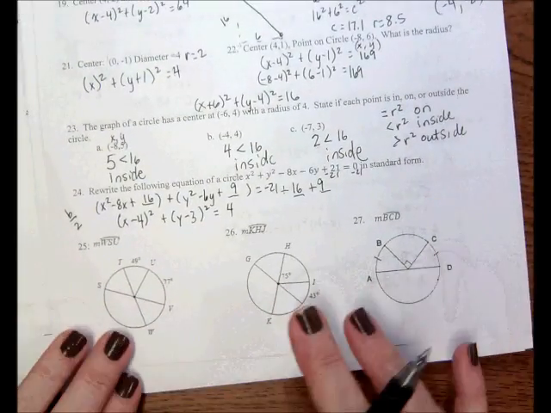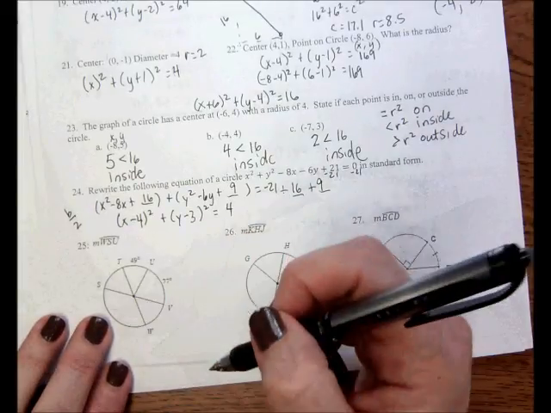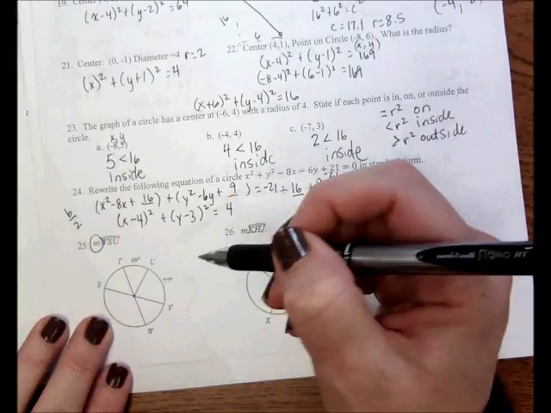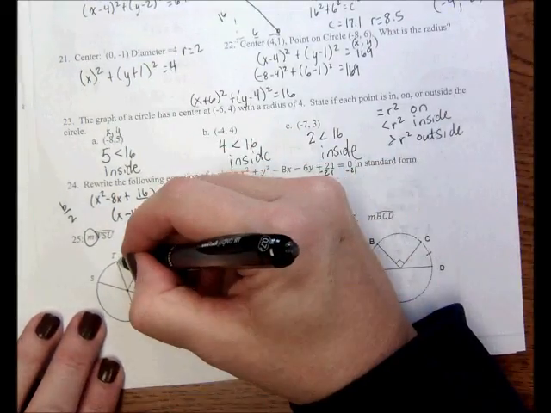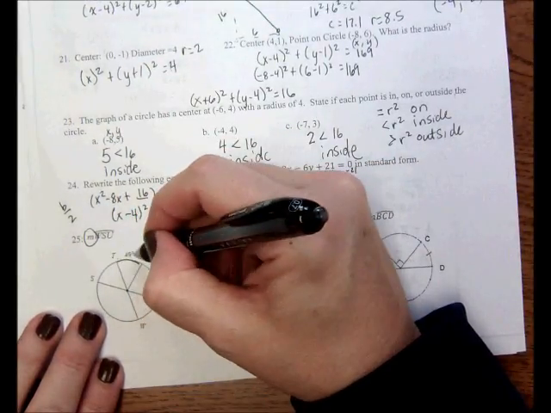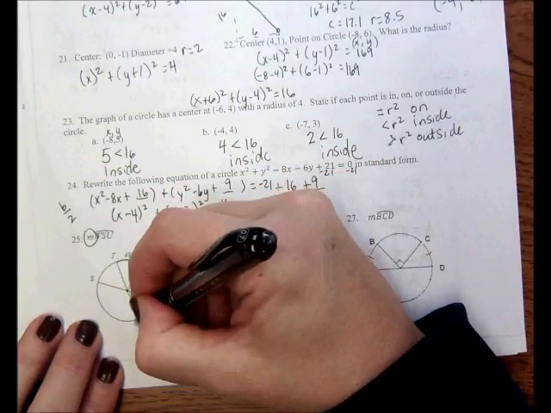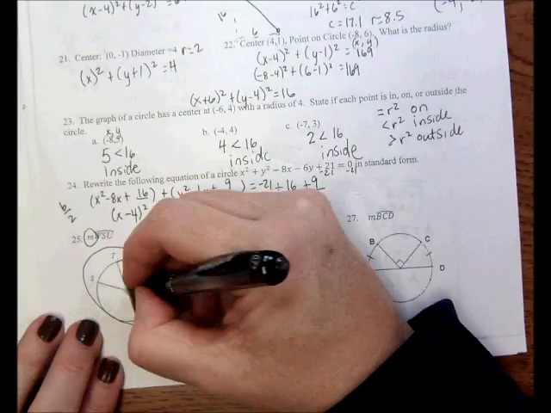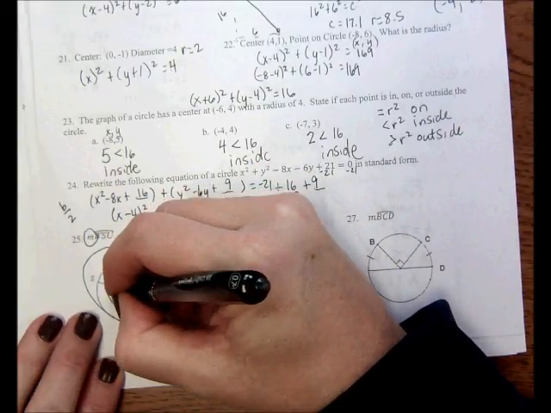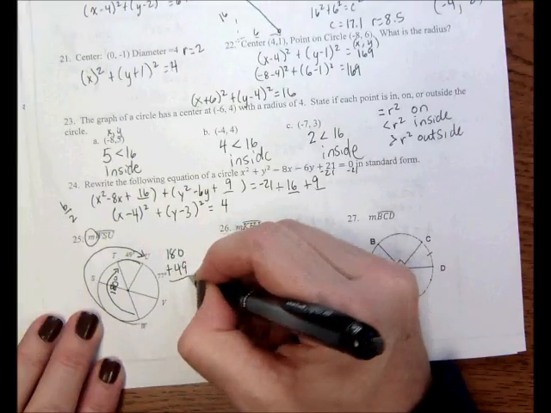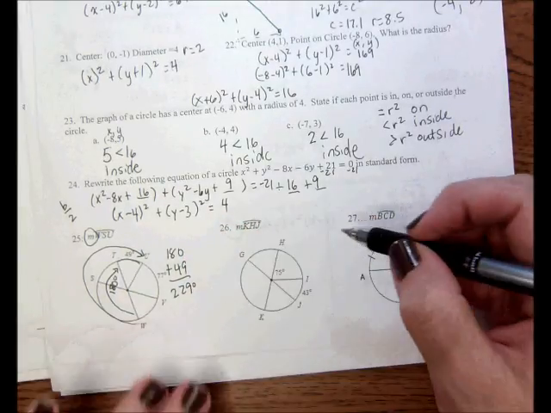25, 26, and 27 are very similar. First thing I know is I want to find the measure, so I want degrees. I'm given that TU is 49, and I want to find WSU. So I want to find this whole degree here. Well, I know this is a semicircle, and that's 180 degrees. So I take 180 and I add 49, it's 229 degrees.